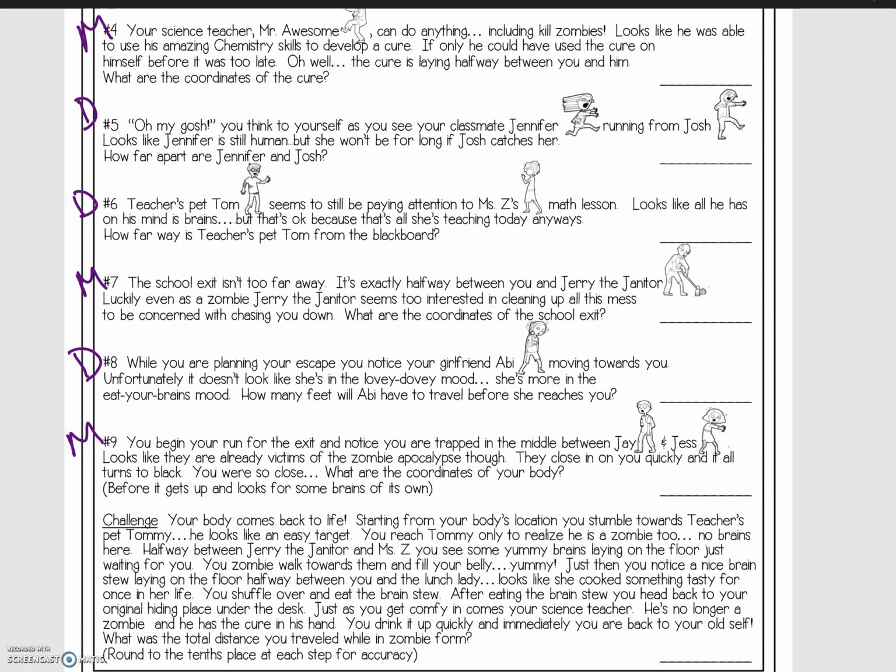And then you can read the challenge and try to figure it out. So you will have to do this on scratch paper. You would have to figure out the coordinates for everyone they're asking for, and then you're finding either the distance between them or the midpoint between them. Good luck, and I will see you guys on Tuesday.